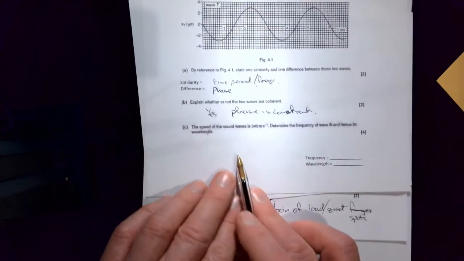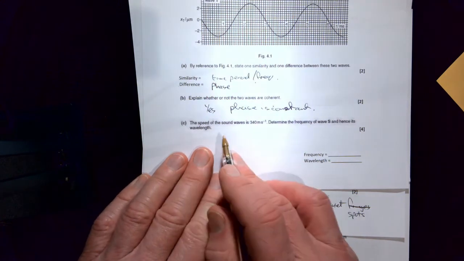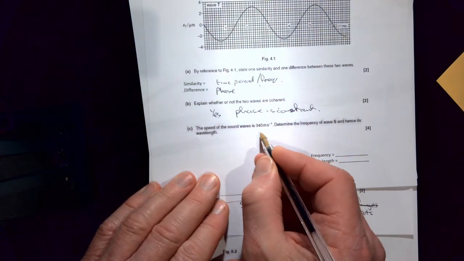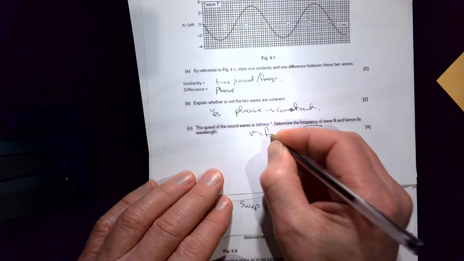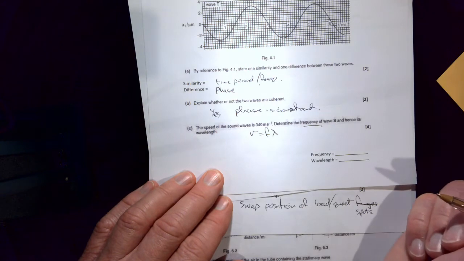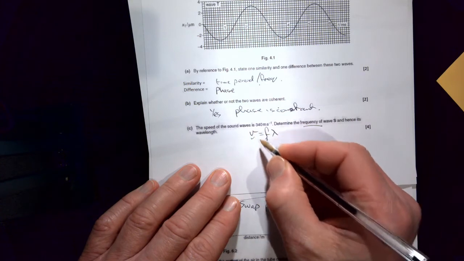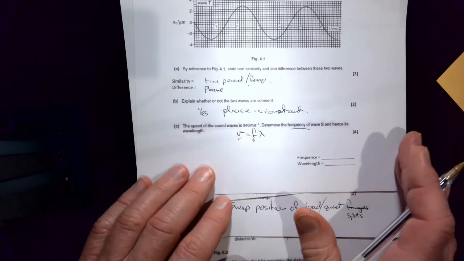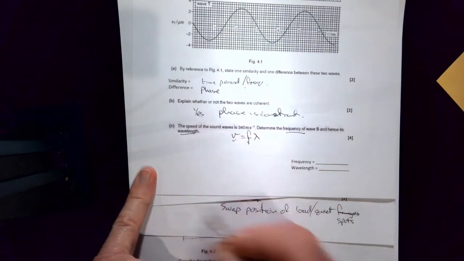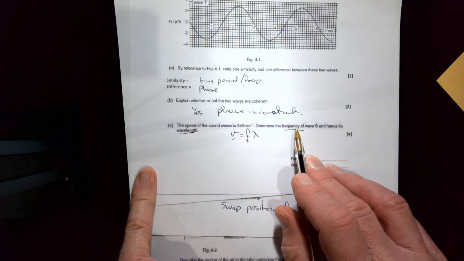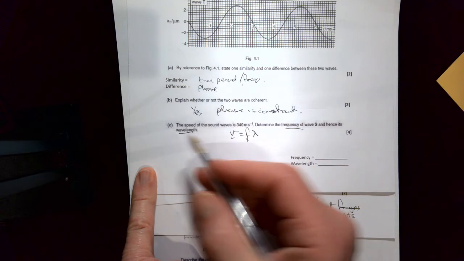Okay, then it gives you the speed, so perhaps this is where people use this to fill in the top answer. But so we've got our speed, determine the frequency. We know that velocity equals frequency times wavelength. Okay, so we want that, we have that, and we need this, but we don't have that. Ooh, hang on, because we don't know its wavelength either. So it has to go in this order: frequency, and then, and hence, the wavelength.